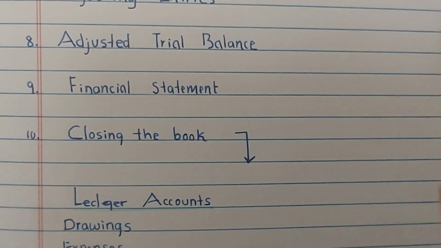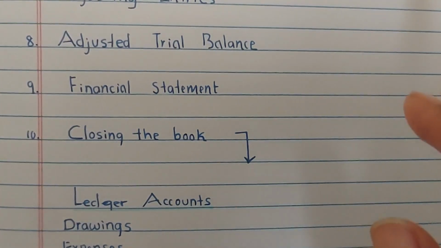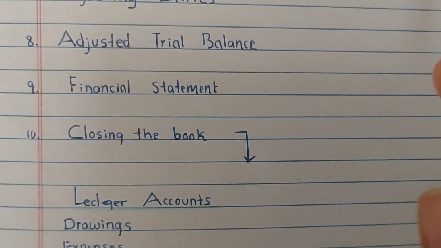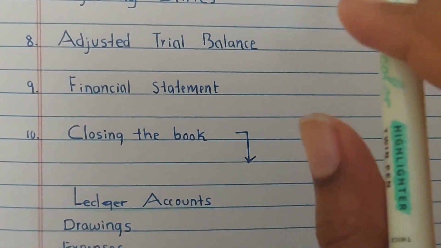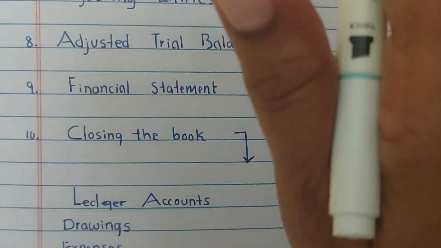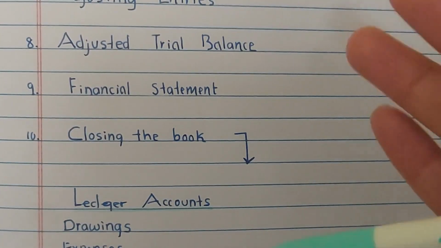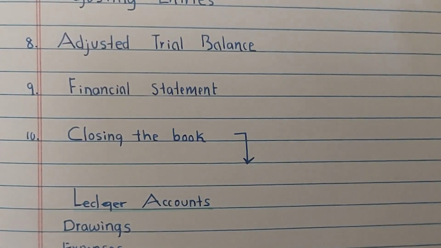Finally, we will prepare the financial statements. There are many kinds of financial statements which we can generate at the end of the year. Popularly they are known as profit and loss, balance sheet, cash flow statement, statement of changes in equity, and notes to financial statements.